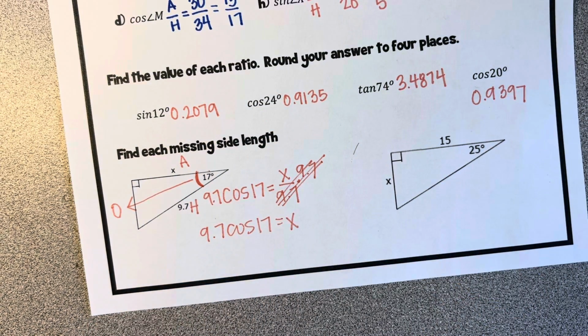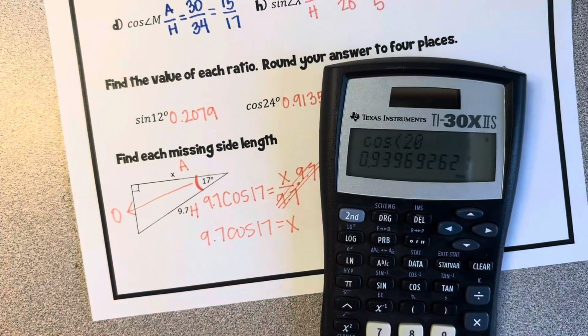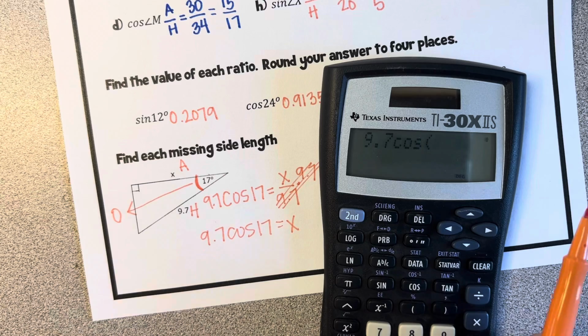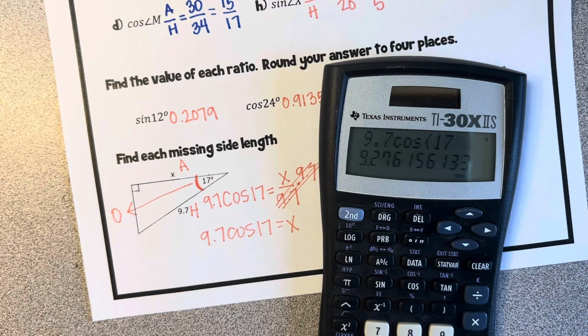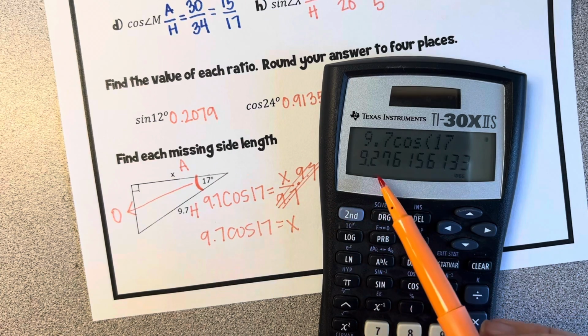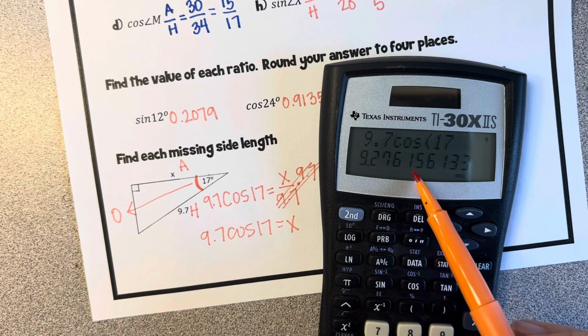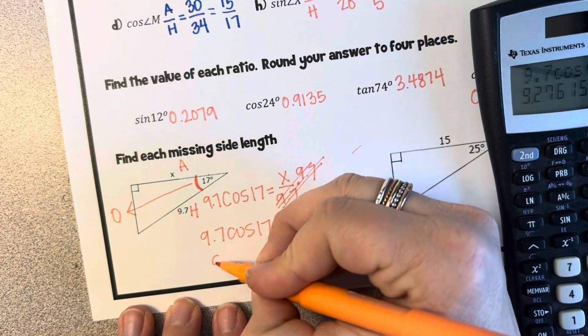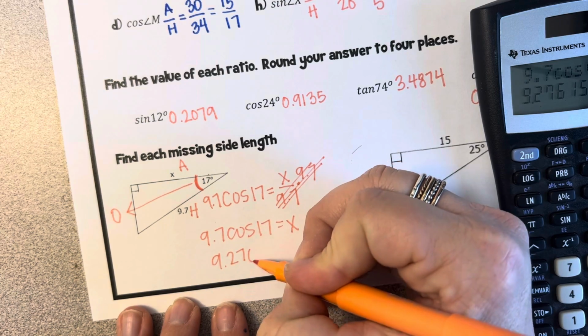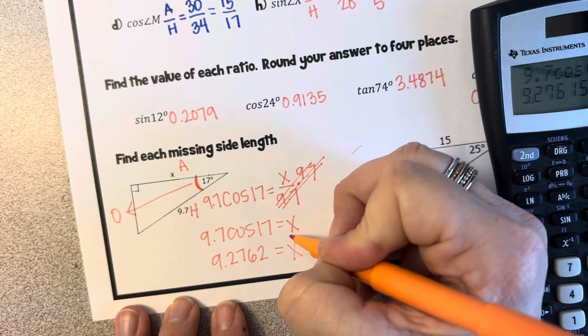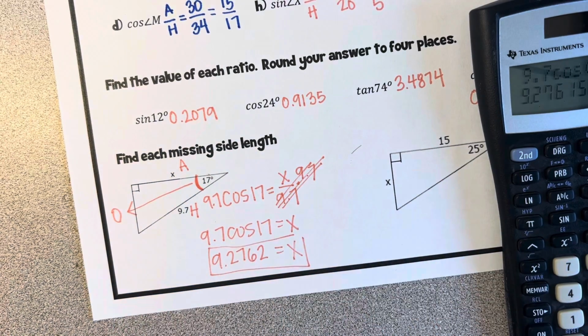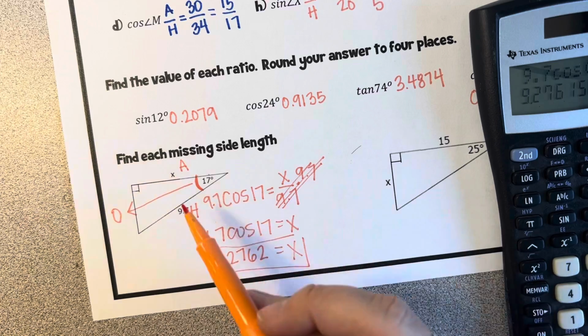Okay, so I got x by itself, but now I have this mess over here. Well, we're gonna use our calculator and you're just gonna type in 9.7 times the cosine of 17 and hit enter. And we're rounding to 4 decimals again. So 9.2762. 9.2762 would equal x. So we just found the missing side of that right triangle.